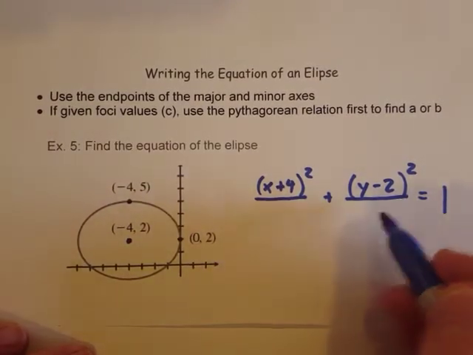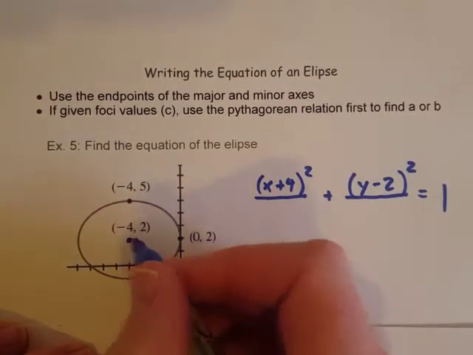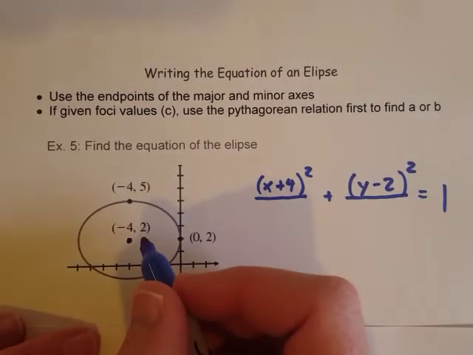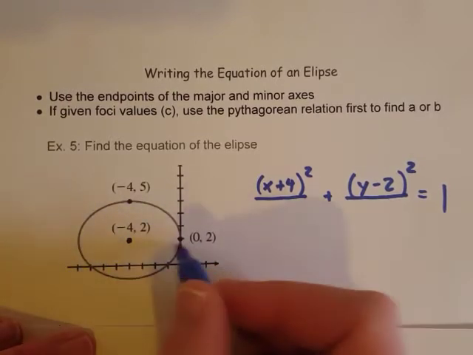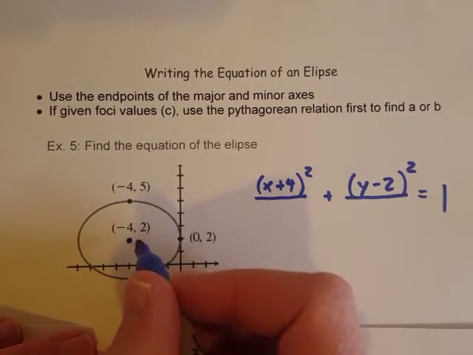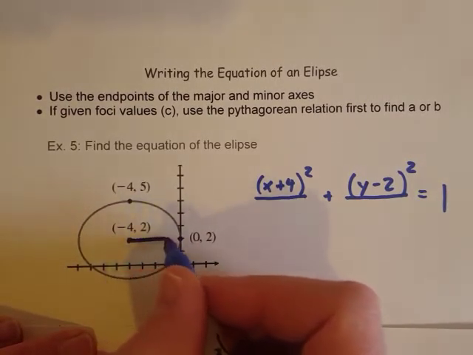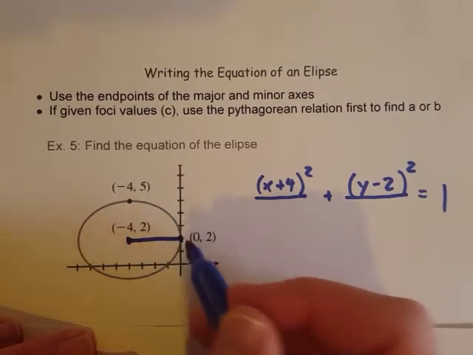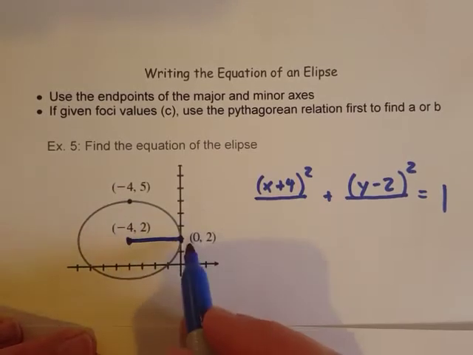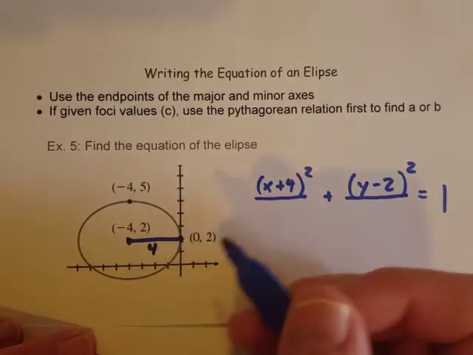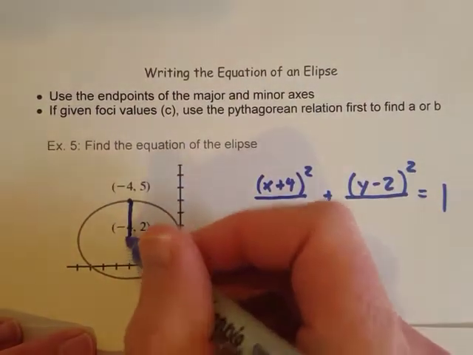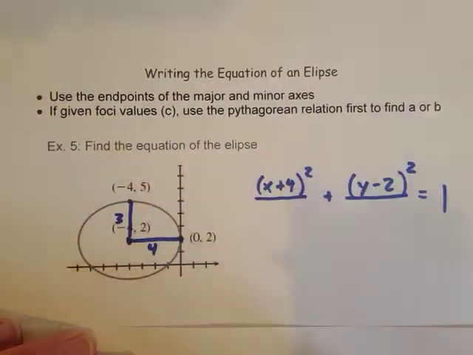Now we just have to determine how far away we are from the center for each of these, for the major and the minor axis. Now what we need to do is not think about the entire length of the axis, but think about half the length, because we're either this much on one side or the other. Now here it looks like from negative 4 to 0, this is a distance of 4. And if you go this direction, from 2 to 5, that's going to be a distance of 3.